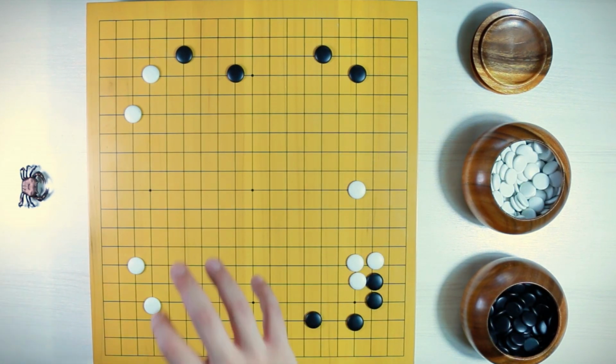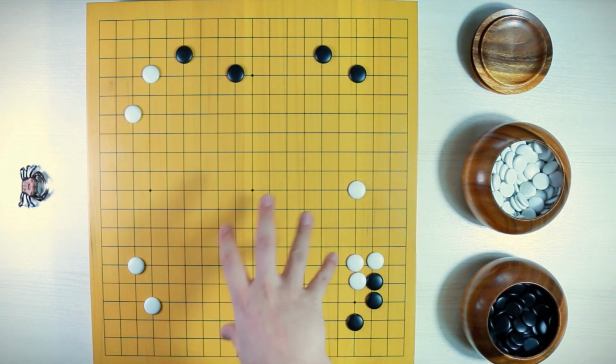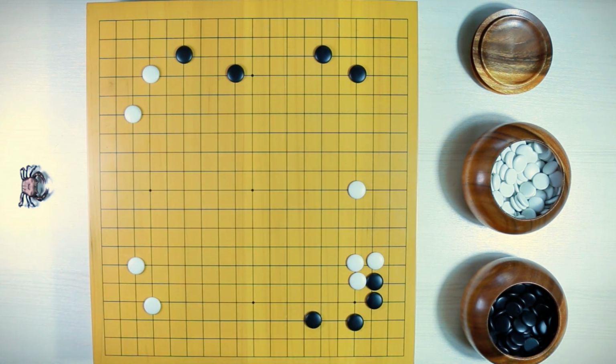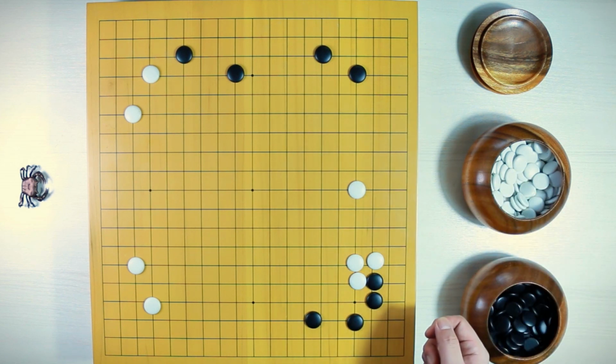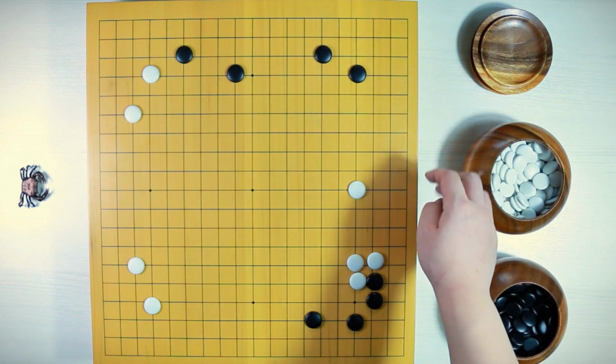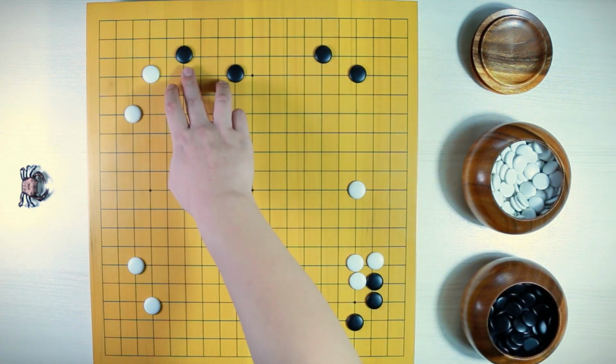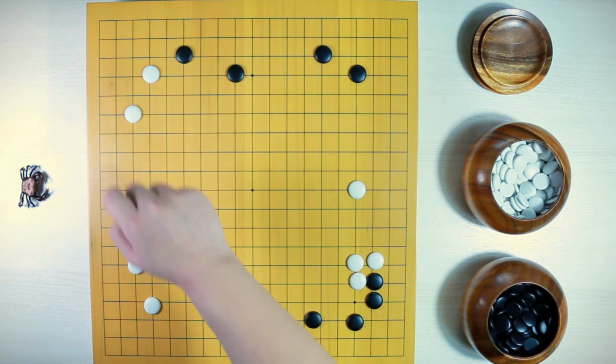Now let's take a look at this picture. Just quickly using the Lee Chang-ho system and some basic counting, how's the situation? Do you like black's position or do you like white's position? Let's take a look at black first. This corner, 14 points, and this corner enclosure, 10 points. That's 4 points, these two stones.